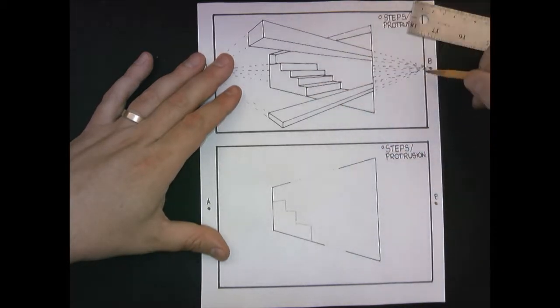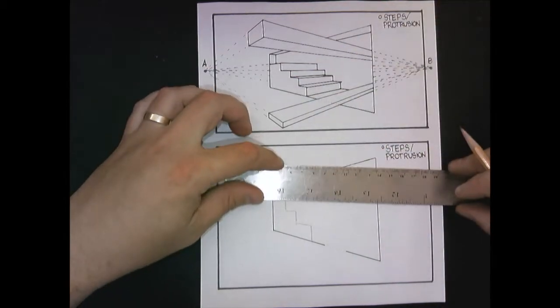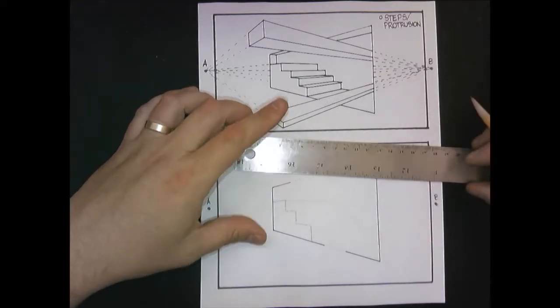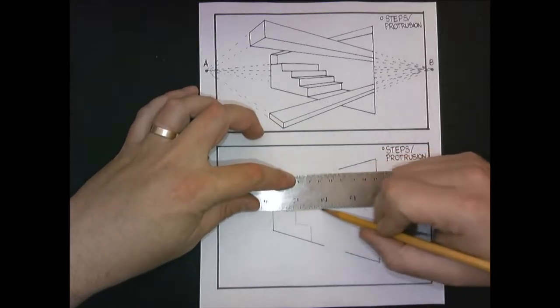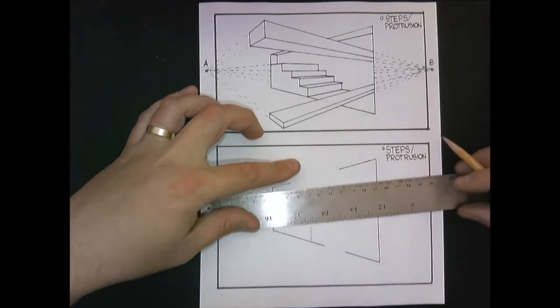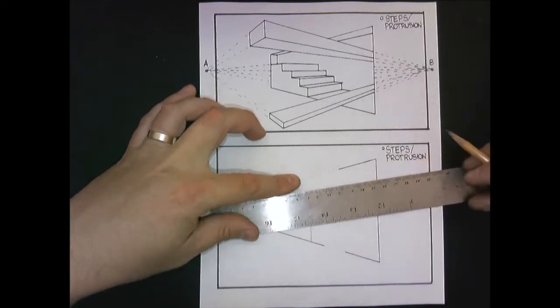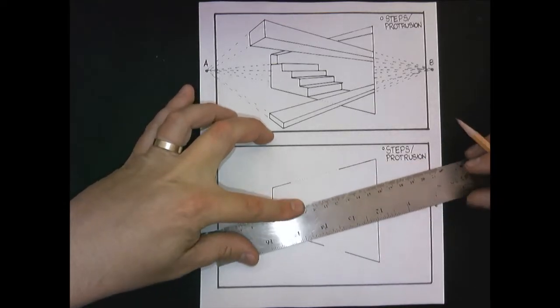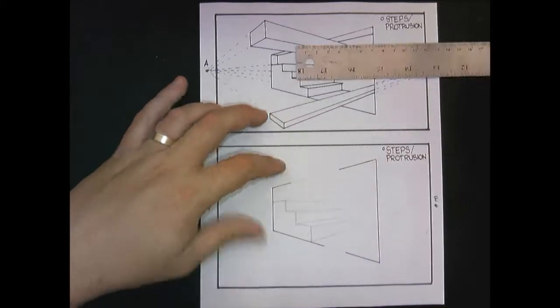From the corners, we're going to go back to point B. Go from the inside corners as well as the outside corners back to B, so we can make the sort of vertical and horizontal parts of the steps.